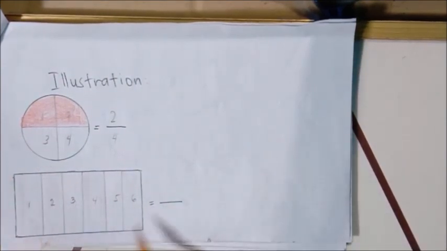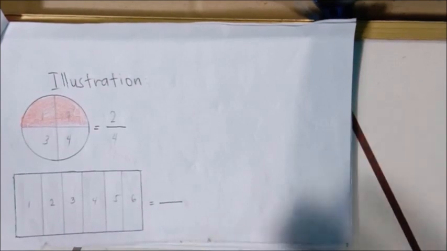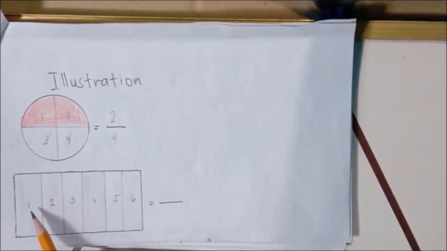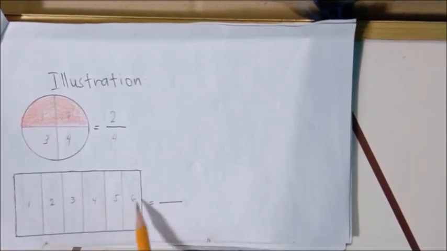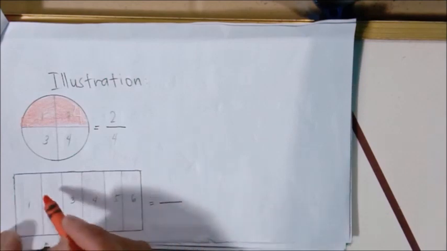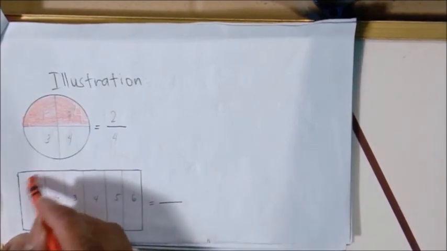Look at the rectangle. The rectangle is divided into 6 parts: 1, 2, 3, 4, 5, 6. I decided to shade 3 parts: 1, 2, 3.